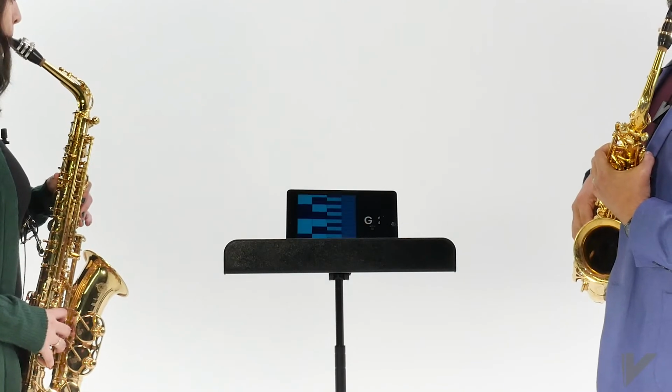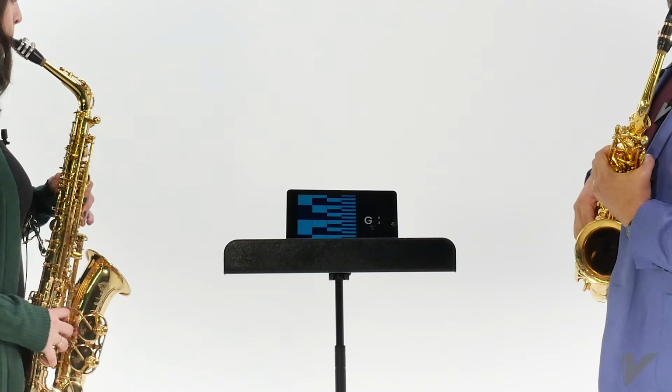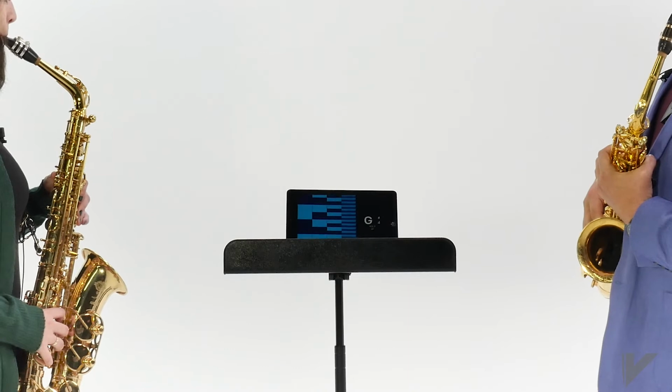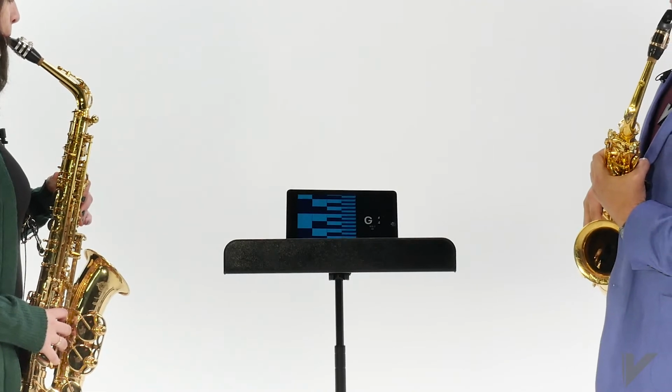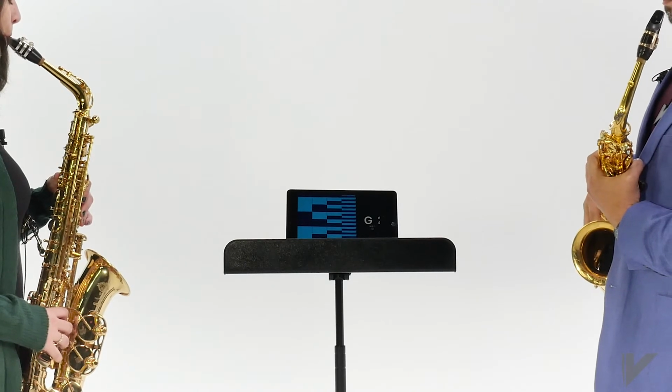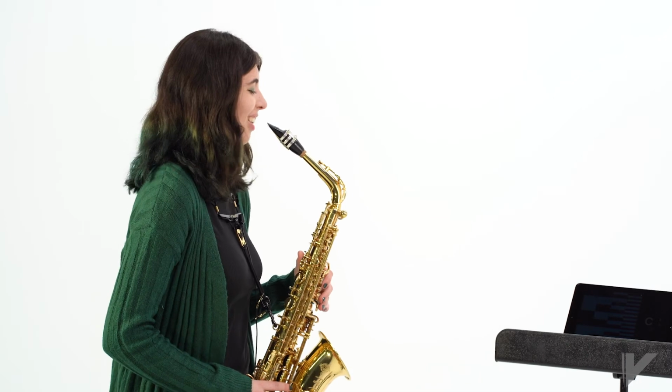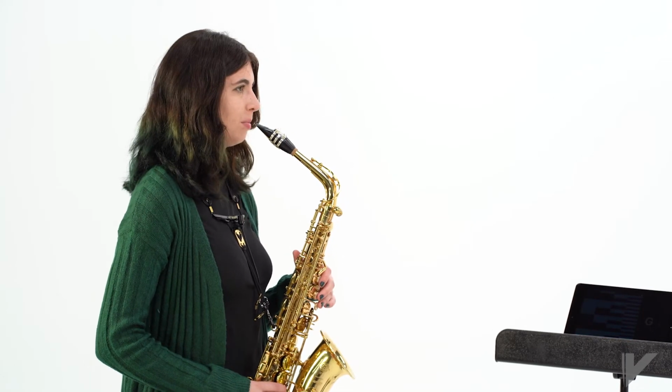Let's take it up an octave to the higher F. Just playing? Just playing, yep. No vibrato. Let's make sure we're in tune. Good. Now add vibrato to it. Do you notice that your pitch is actually going a little bit higher here? Huh. Let's use your vibrato to help bring the pitch down.